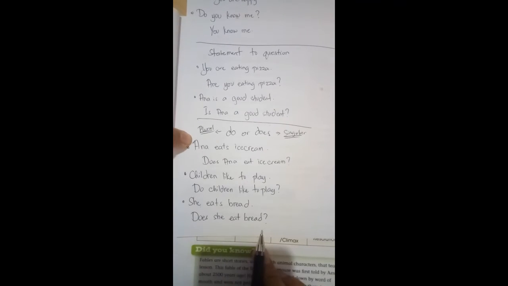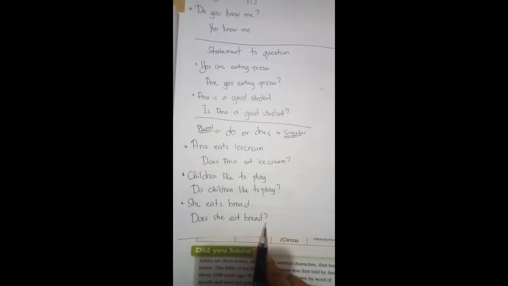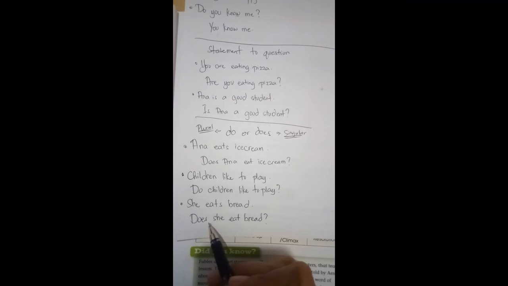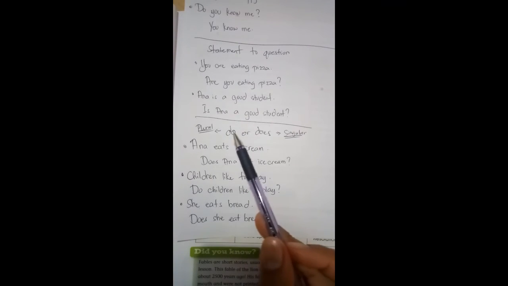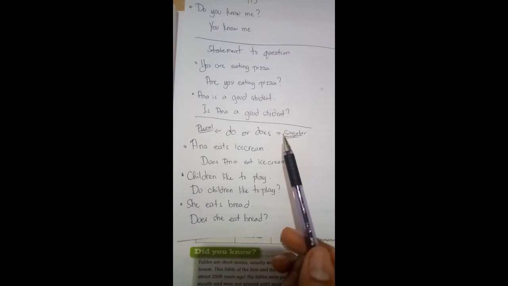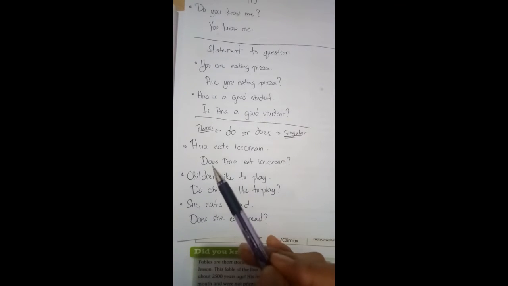Does she eat bread? So it's a question now. So that's how you add do or does in a question. You always have to check the subject if it's singular or plural, and you always add do or does at the beginning of the question sentence.